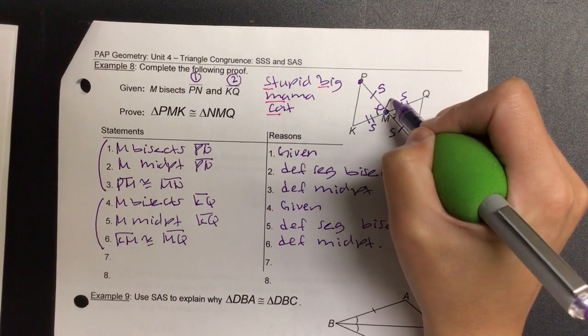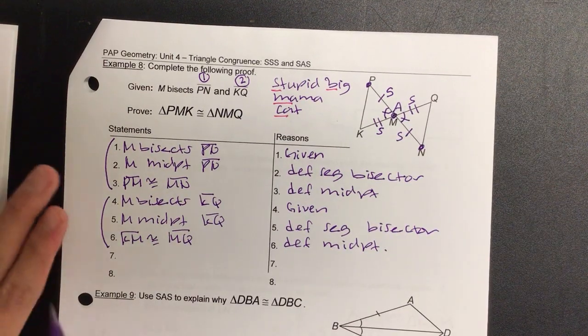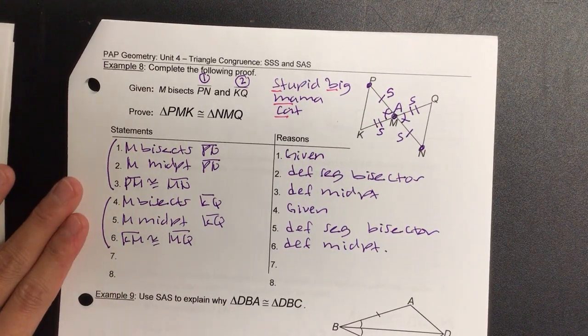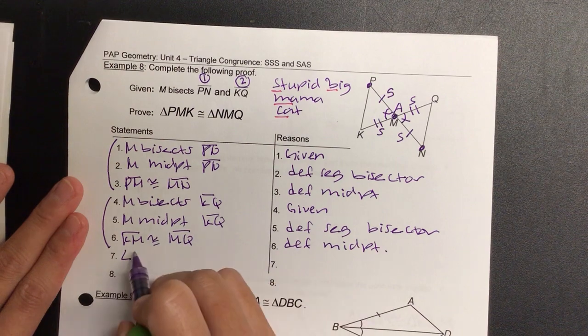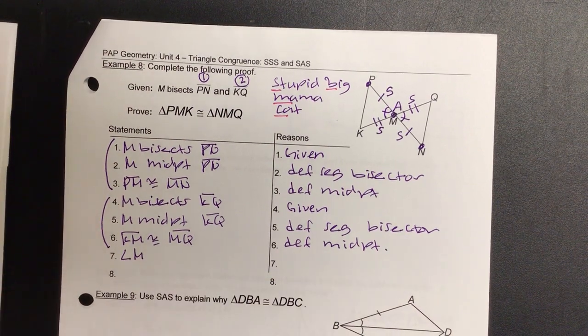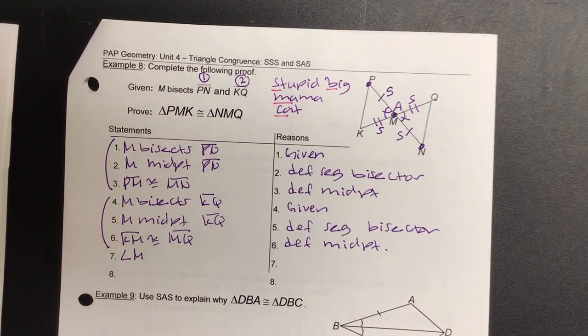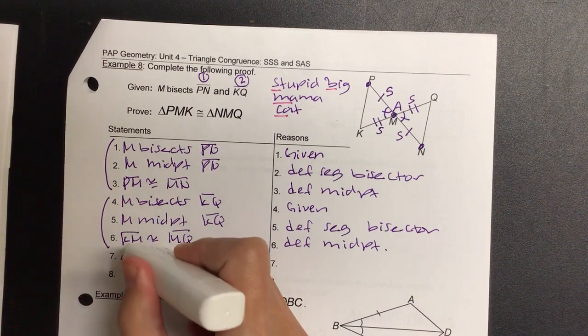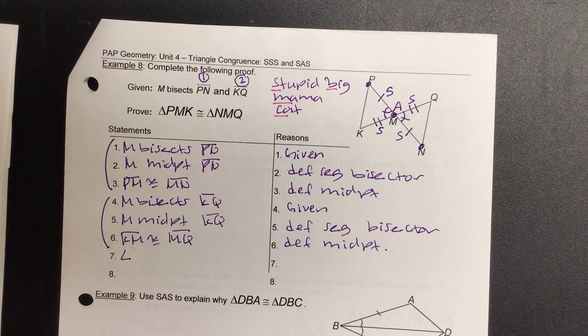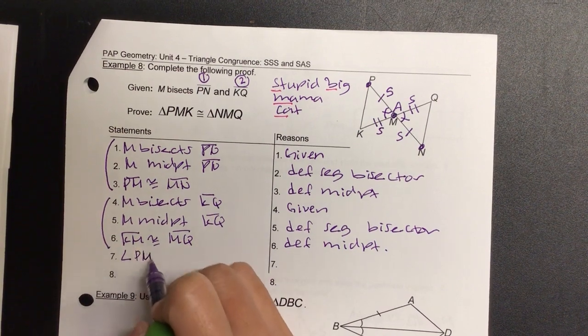And let's write angle right in the middle. For this one, you cannot name that angle as angle M. It's representing 4 different angles. So if I say angle PMK, oh, I said P and I wrote M. PMK. Angle PMK is congruent to something.